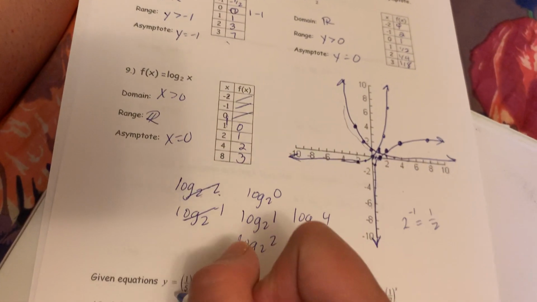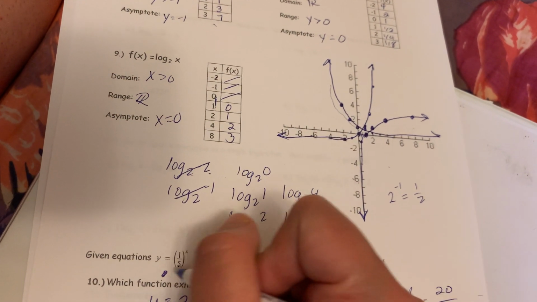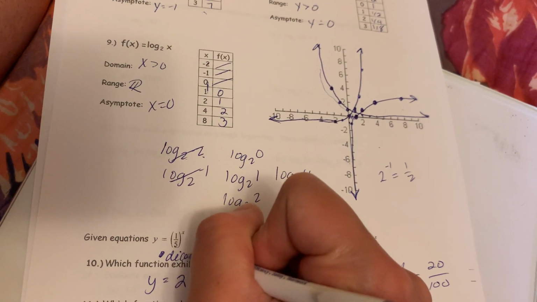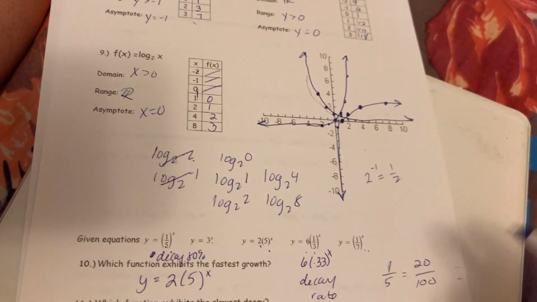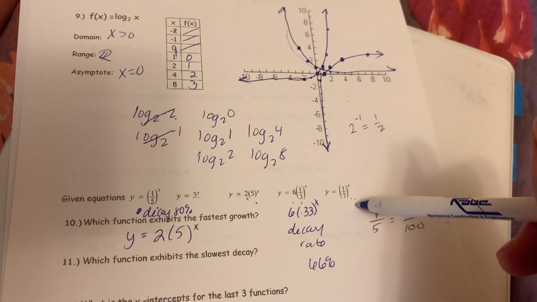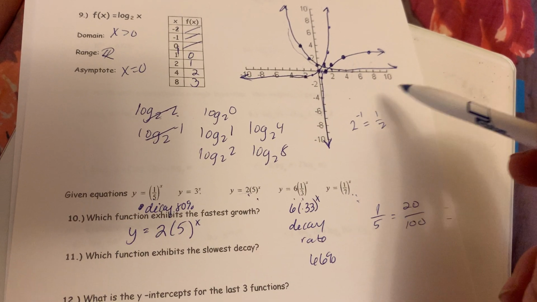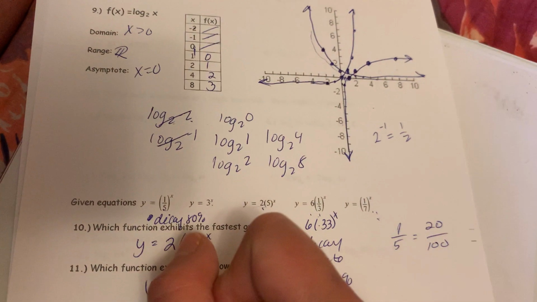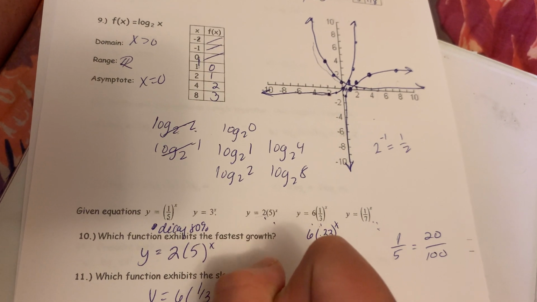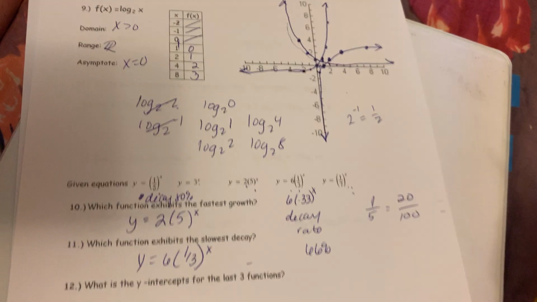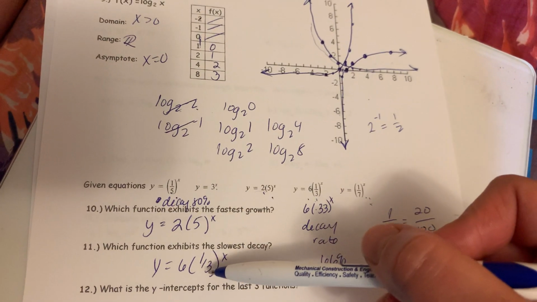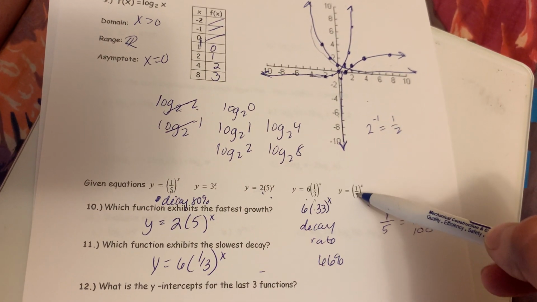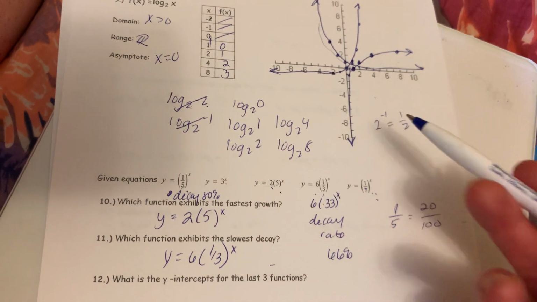So if you have 20%, you're decaying by 80. 1/7's even smaller, so the decay rate's even bigger. So the slowest decay is this function. Does that make sense? As the number gets bigger in the denominator, it's actually decaying faster.